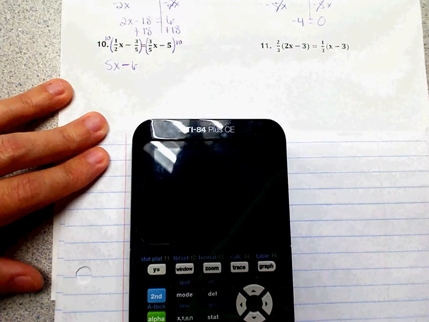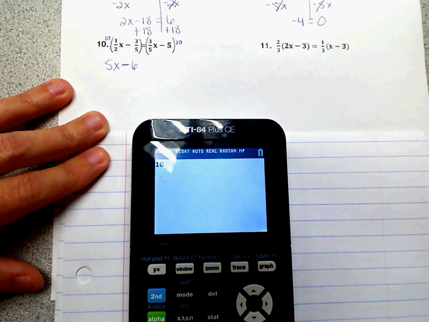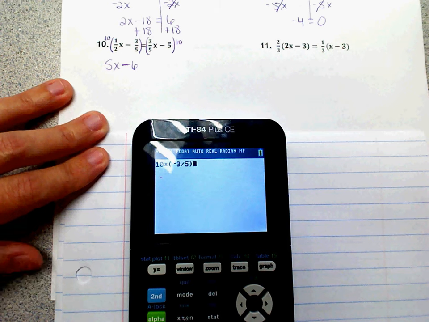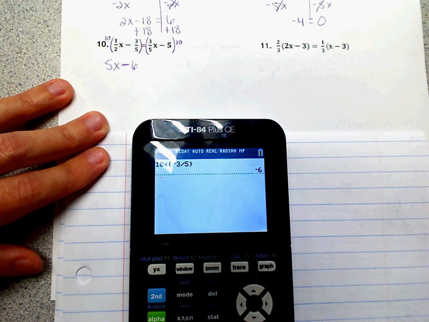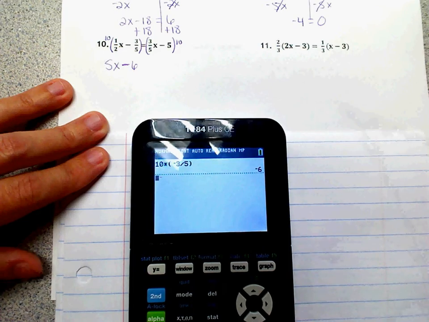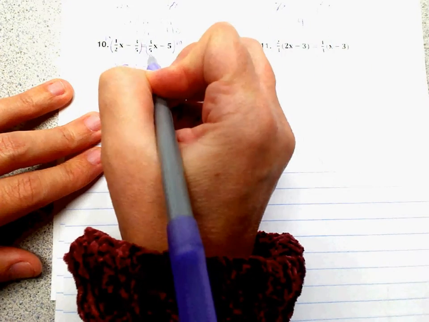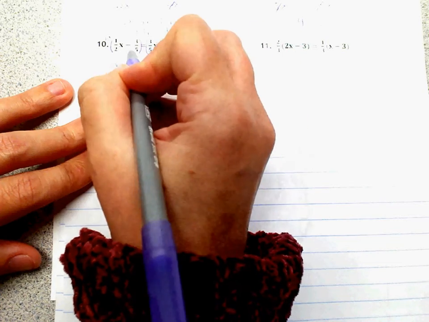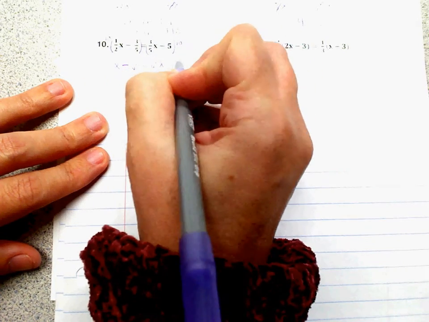But again, if you need to use your calculator, it's just 10 times, and then in parentheses we can put -3 divided by 5. And that gives me -6. So you might prefer to do that. And then on the other side, again, we have 10 times 3/5, and we know that that's 6. This time it's +6, so it's going to be 6x, and then 10 times -5 is -50.